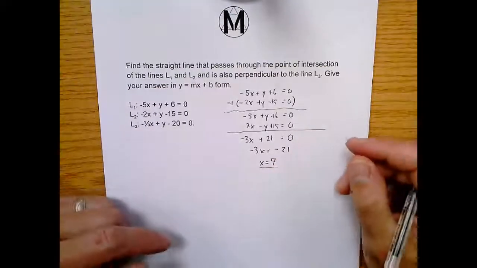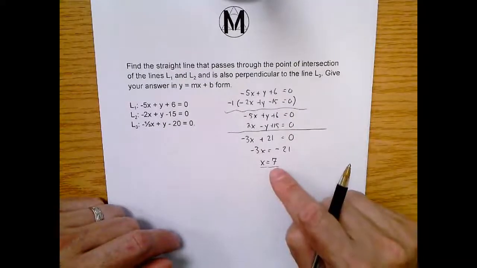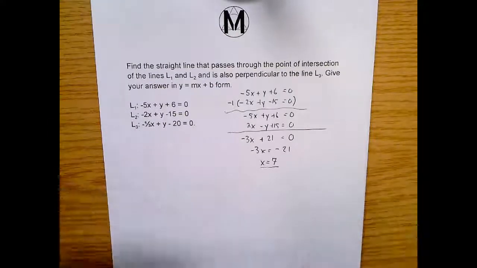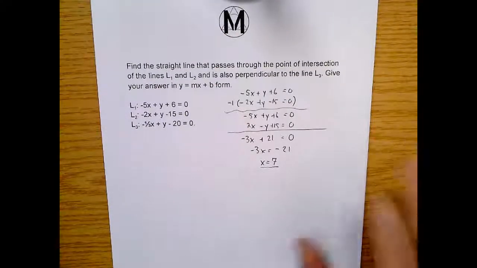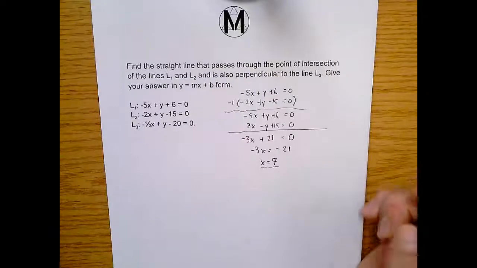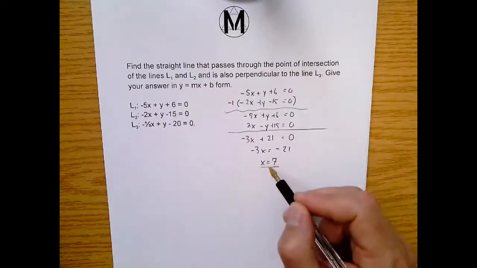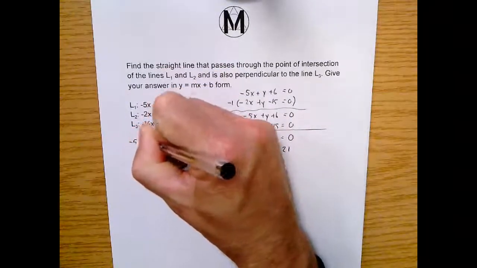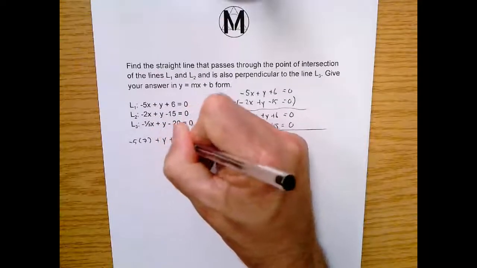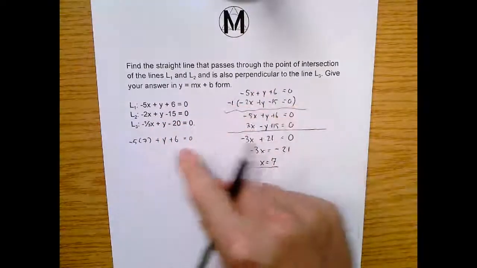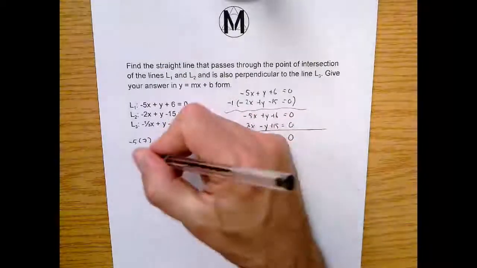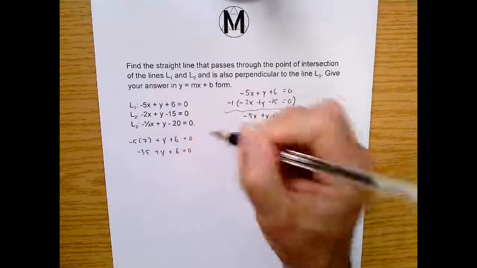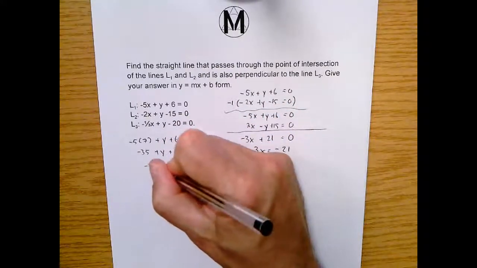To find the y-coordinate of the point of intersection, you just plug this x in to L1 or L2. It won't make a difference. I'm actually going to do both just to double check I didn't make a silly mistake. And it can happen, so why not just give it a quick check? So I just put into line 1 7 instead of x. So this writes out to say negative 5 times 7 plus y plus 6 equals 0. And again, now you can see I only have one variable. So this is just now basic linear algebra, and we can go from there. I subtract 6 from both sides.